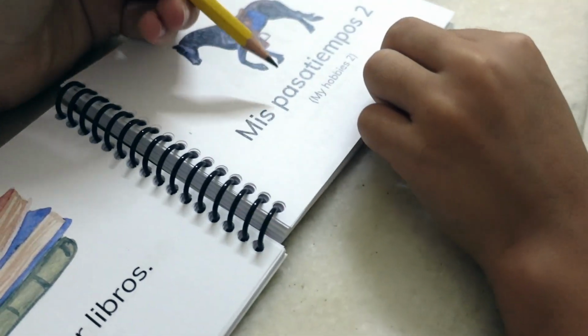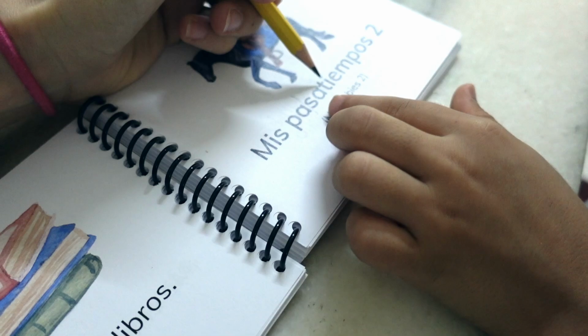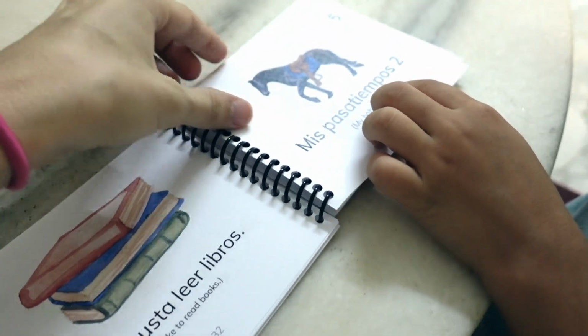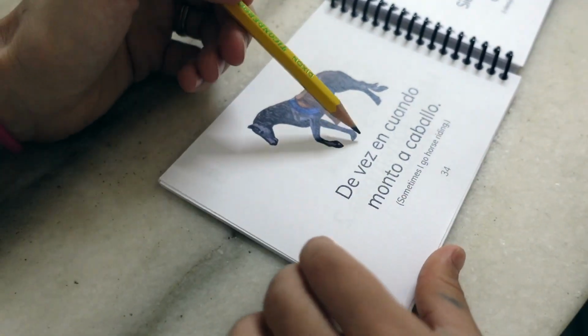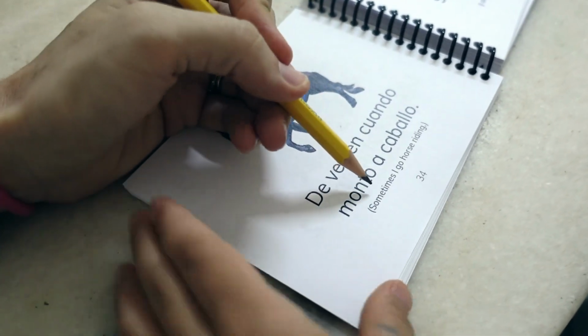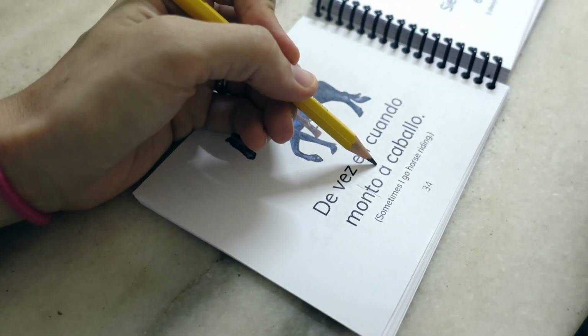Okay. We've got to remember to break into syllables. Pa... Pasatiempos. Pasatiempos, muy bien. Okay, so remember to break into syllables. De vez en cuando. Montar al caballo.